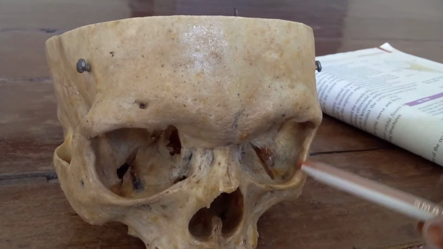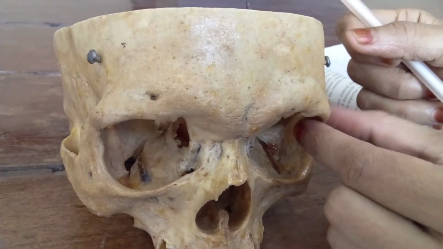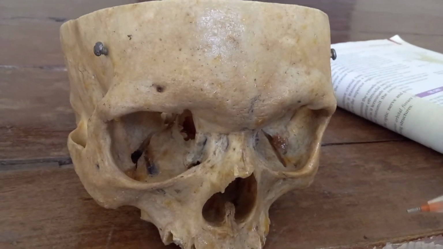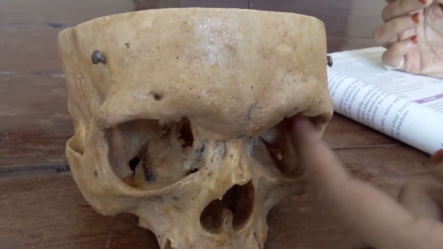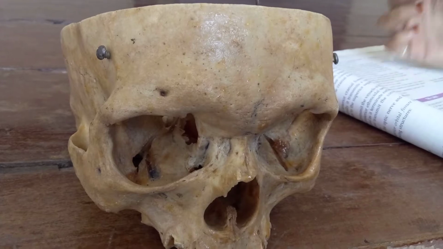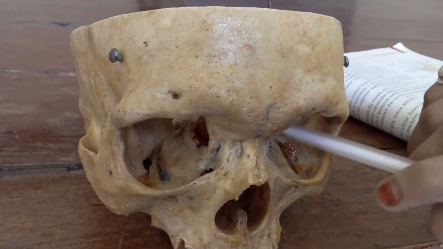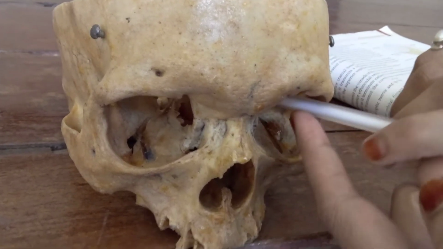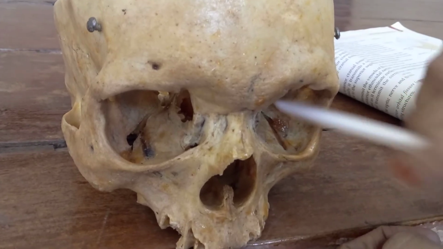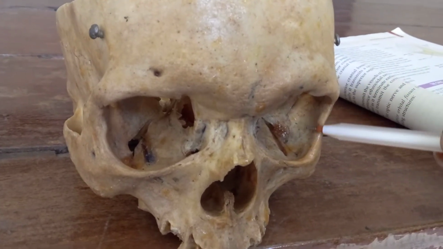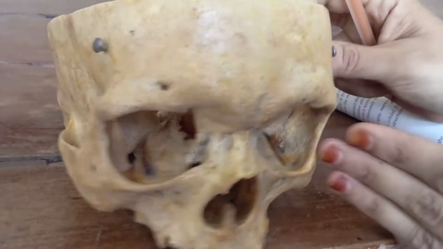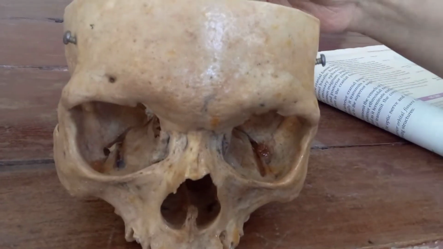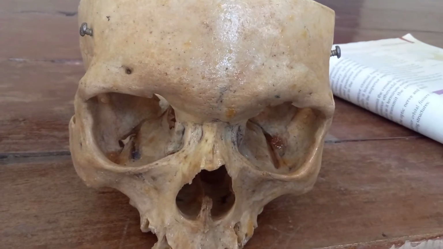Now we'll talk about the lateral wall. The lateral wall is the thickest and the strongest of all the four walls of the orbit. It is formed posteriorly by the anterior surface of the greater wing of the sphenoid bone, and anteriorly by the zygomatic bone. So this is the lateral wall formed by the zygomatic bone and the greater wing of the sphenoid bone.